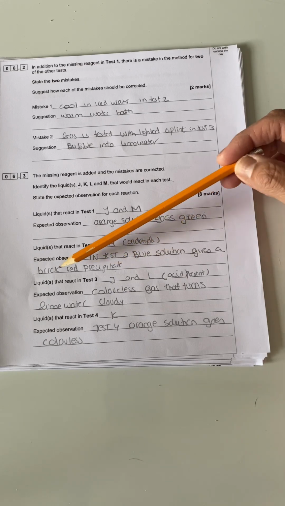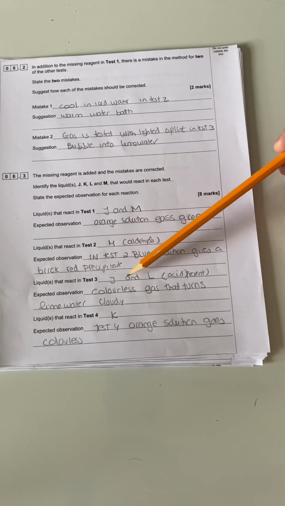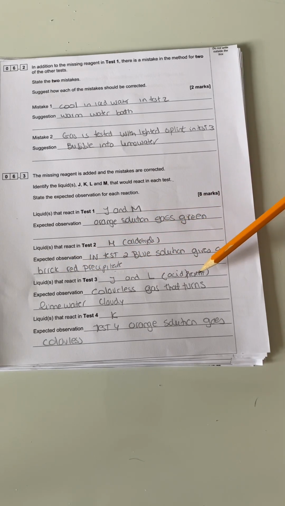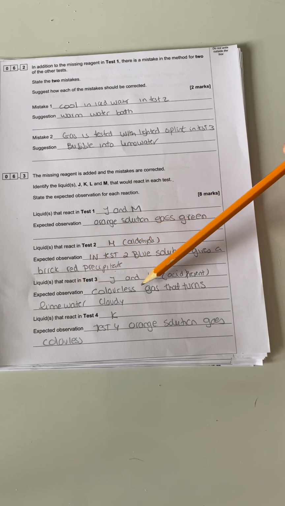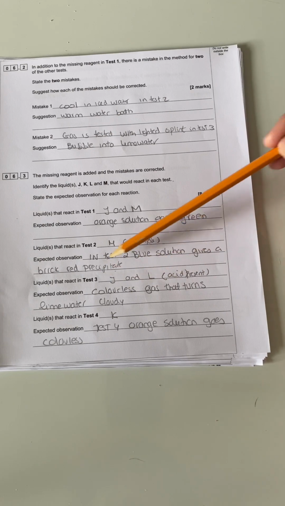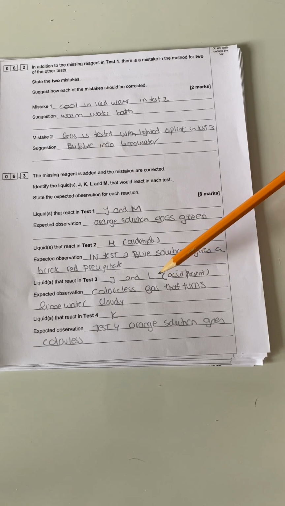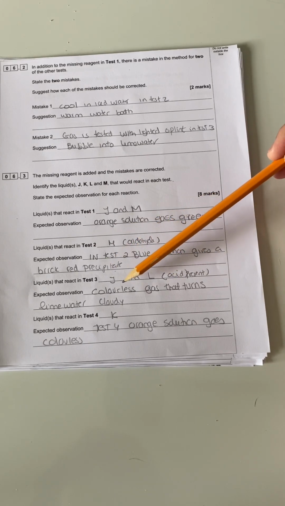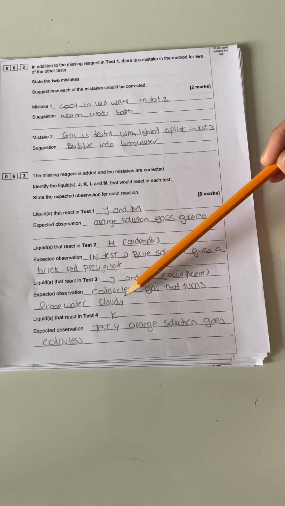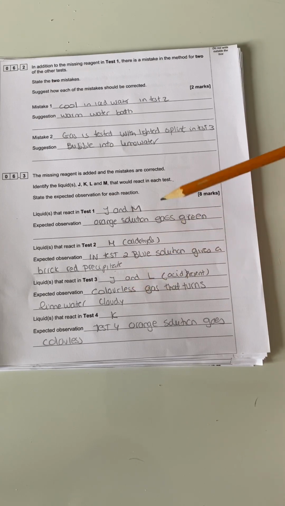Okay. Liquids that react in test tube 3, so J and L, which are the acids present. So the observation is a colorless gas that turns lime water cloudy, because there is an acid present. Therefore, you add sodium hydrogen carbonate to it. So you have bubbles of gas, CO2 gas, coming out.